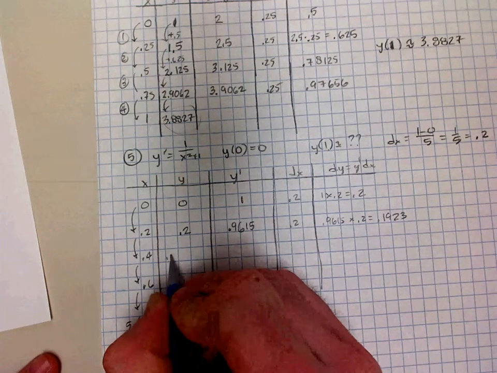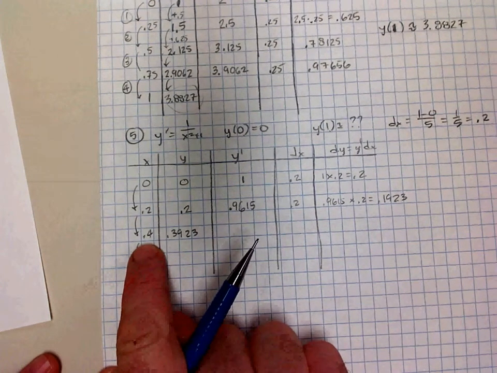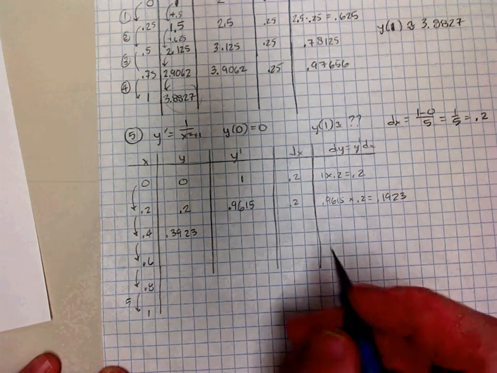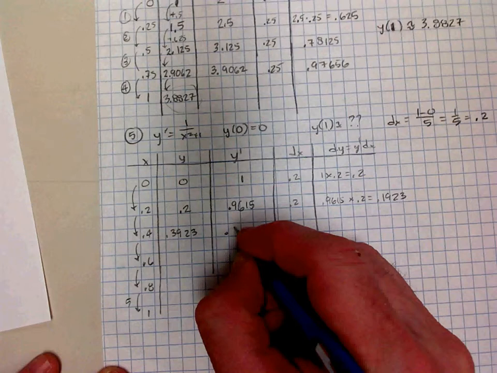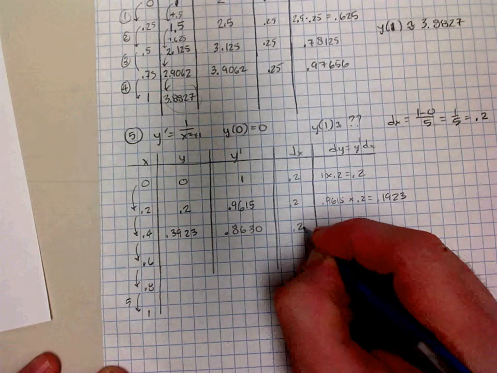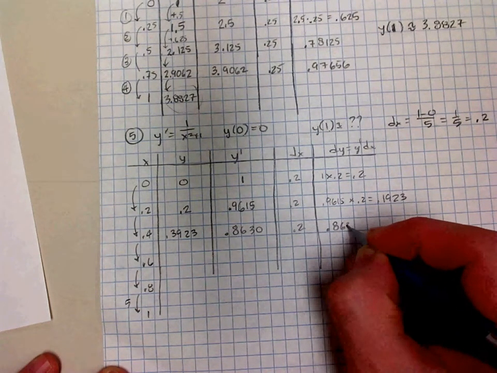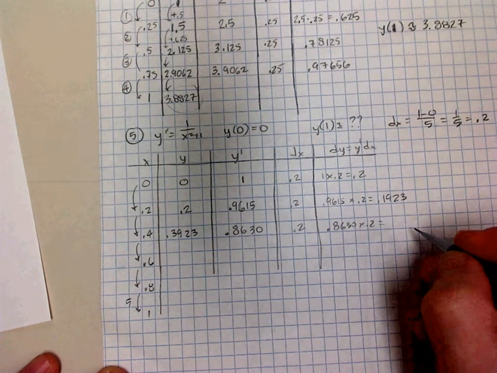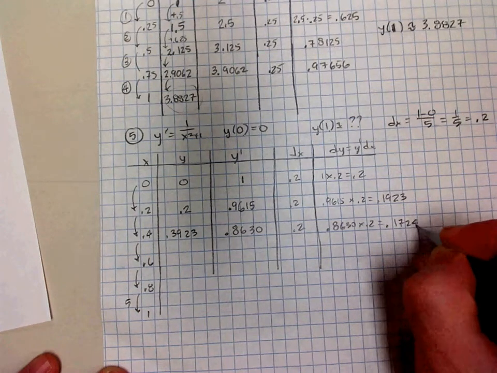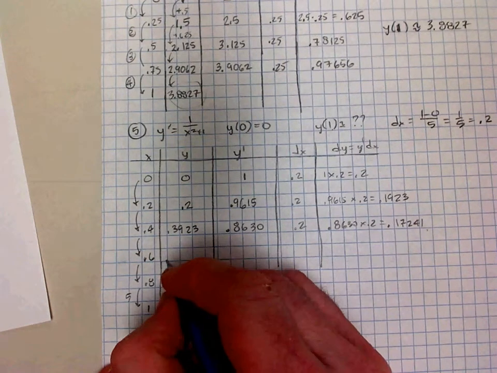0.3923. Put in 0.4 into x squared plus 1, reciprocal of that. And this time we get a y prime value of 0.8630. dx still 0.2. Take that y prime value, 0.8630 times 0.2, and this will give us 0.17241. Add that dy to the previous y, and we'll get 0.5647.